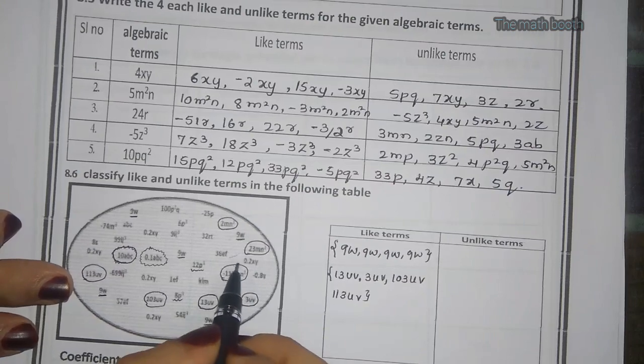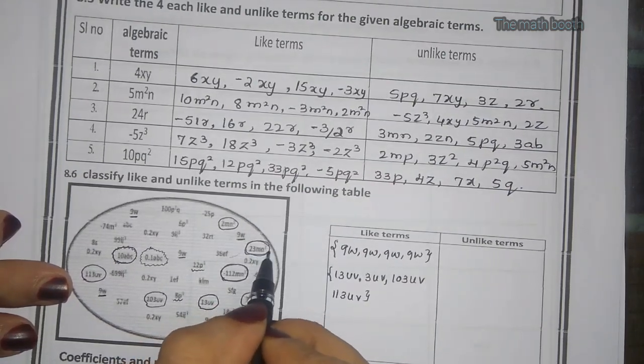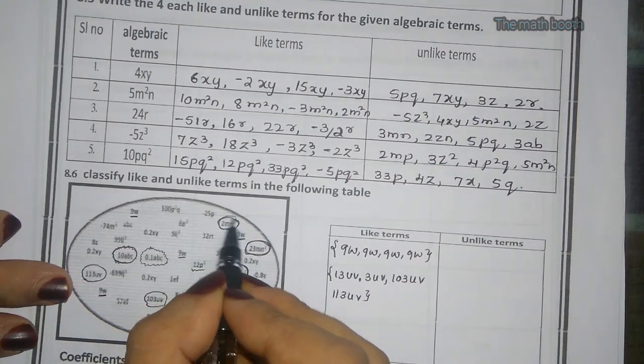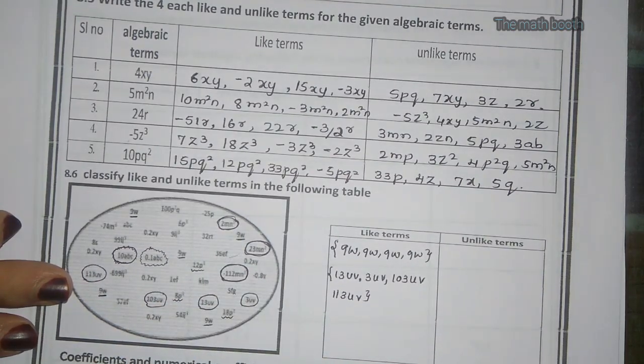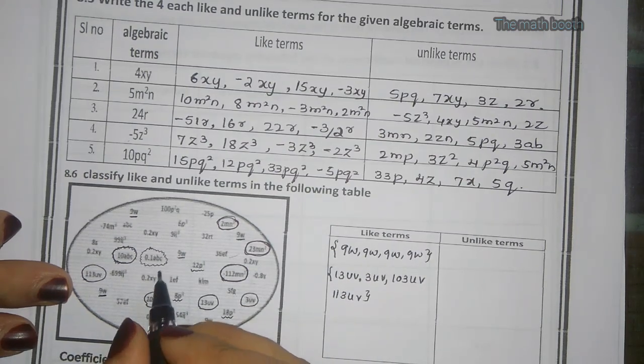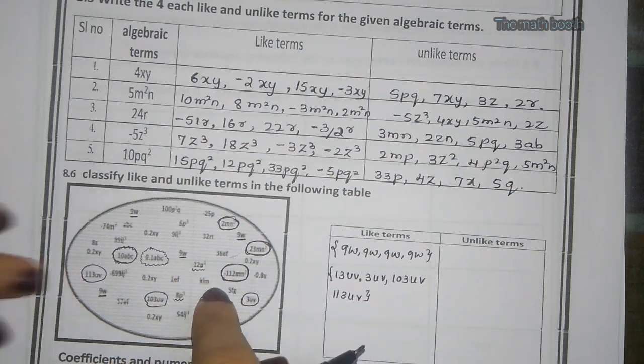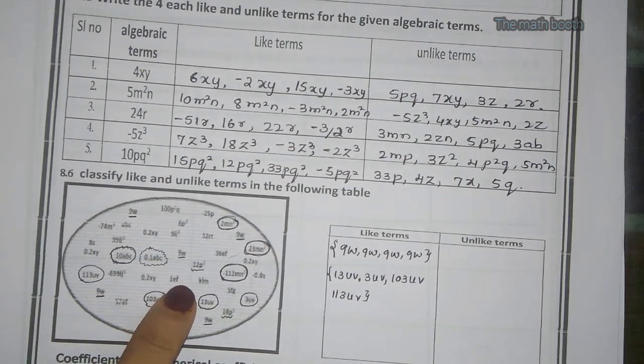I have just done the circle. This is mn square, 23mn square, 2mn square. This is the set, okay. Then 12p square, 18p square, 8p square. I try to find the like terms, but the numbers and alphabets are not clearly visible in this.